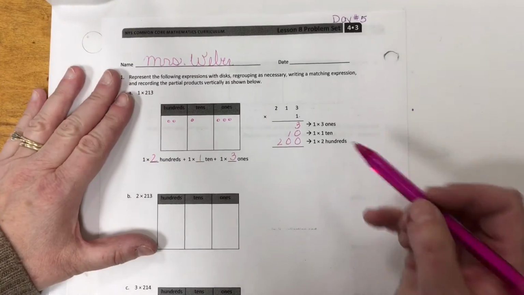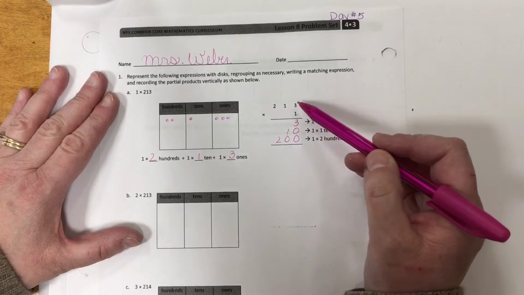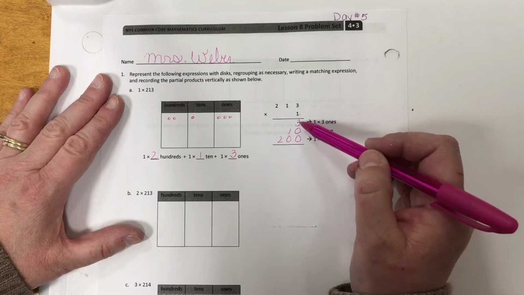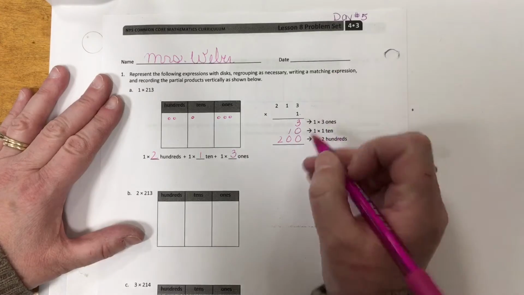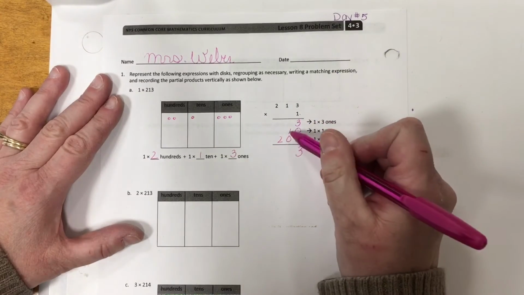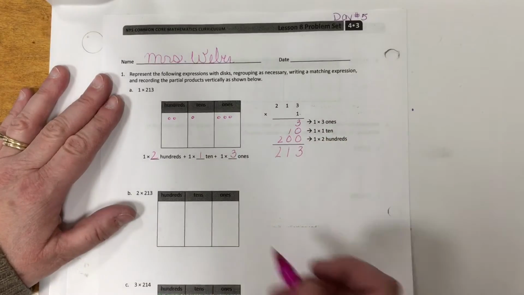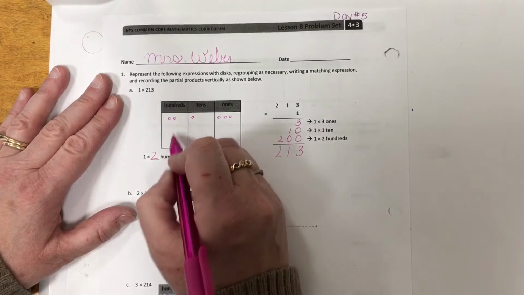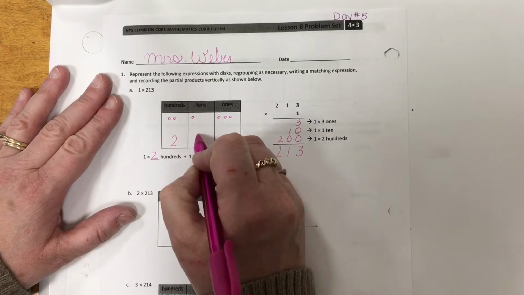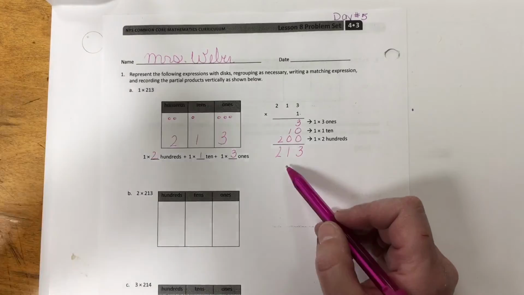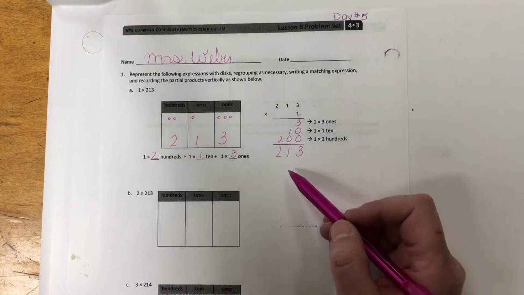So now I've got my partial products. And if I add them up, 3 plus 0 is 3, 1 plus 0 is 1, and my 2. If I look in my place value chart, I've got 200s, 10, 3 ones. So my product is 213.